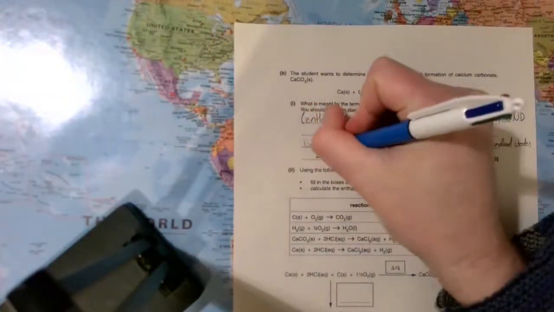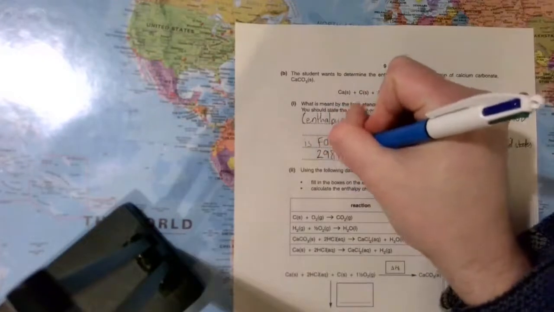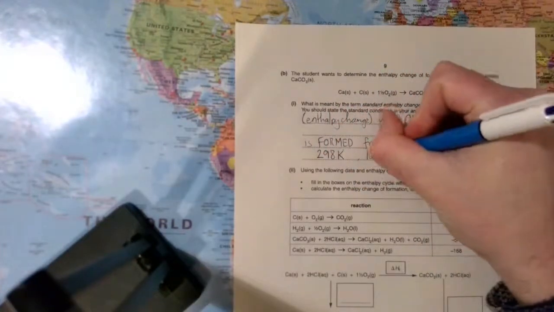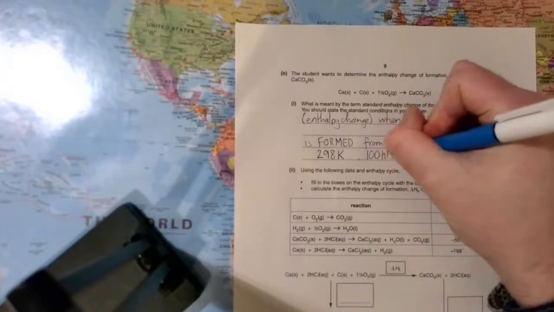And now for the conditions. 298 kelvins, 100 kilopascals. If a solution was used anywhere, you would put it at 1 mole per decimeter cubed, but there are no solutions here. Right.